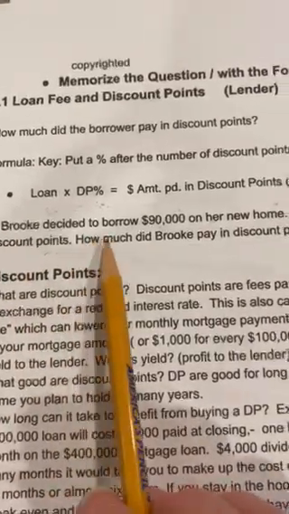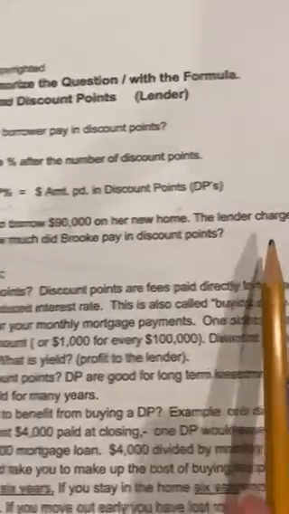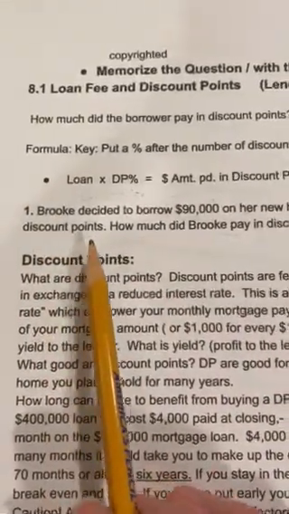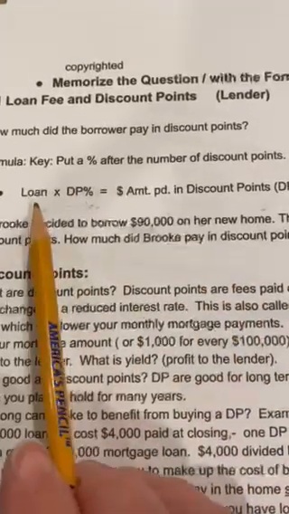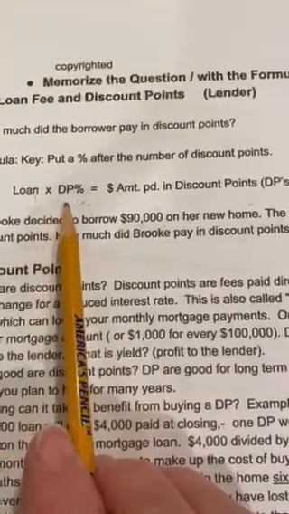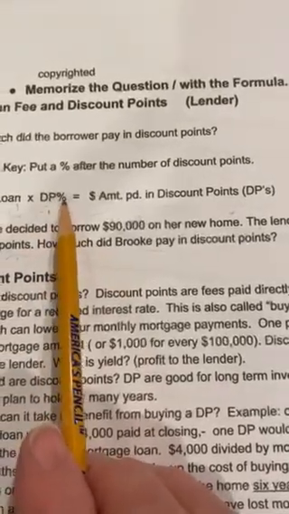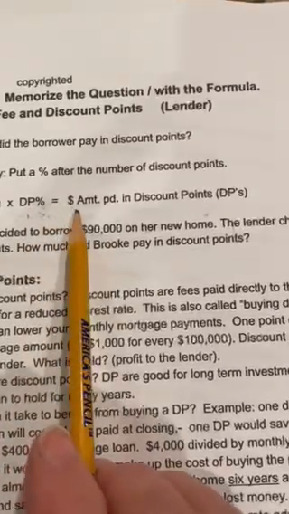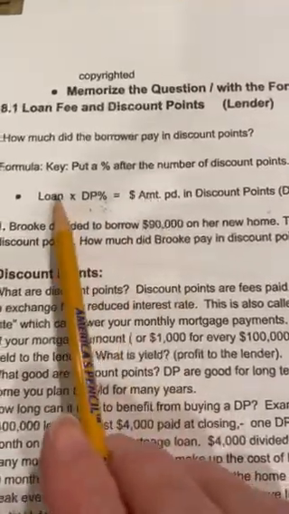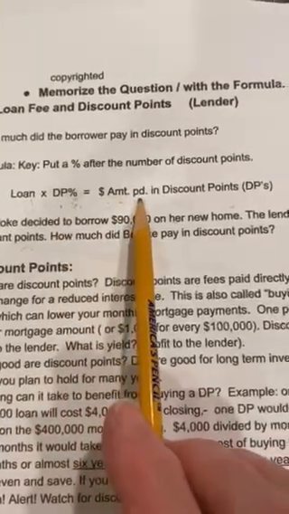Brooke decided to borrow $90,000 on her new home. The lender charged 5 discount points. How much did Brooke pay in discount points? Let's plug it in. The loan was $90,000 times the DP, which is 5, and always have a percent in your problem, times 5%, equals, and that's what you would get for your amount paid in discount points.